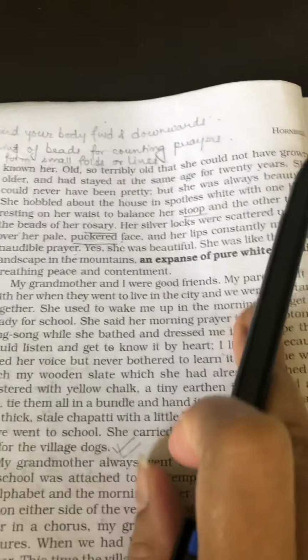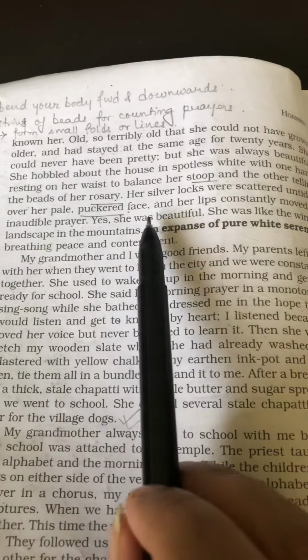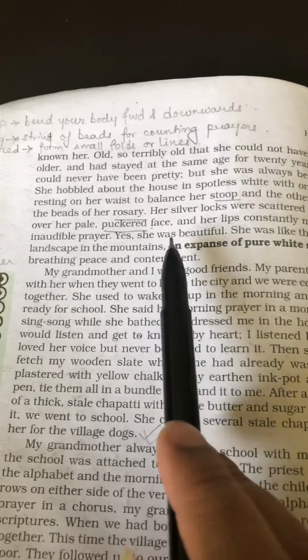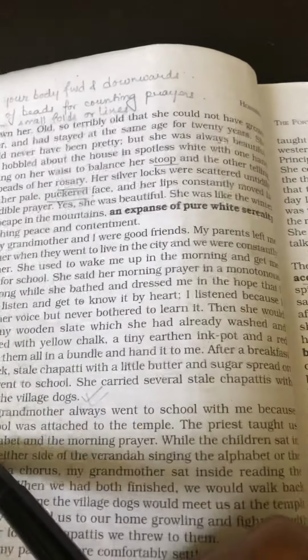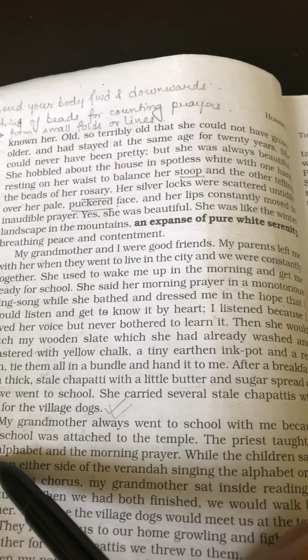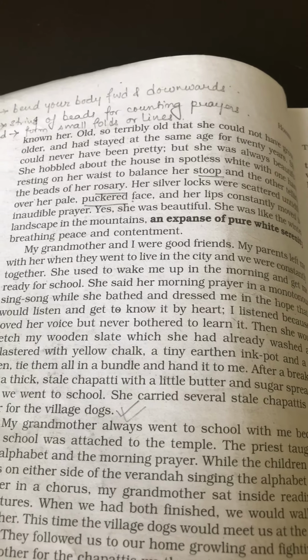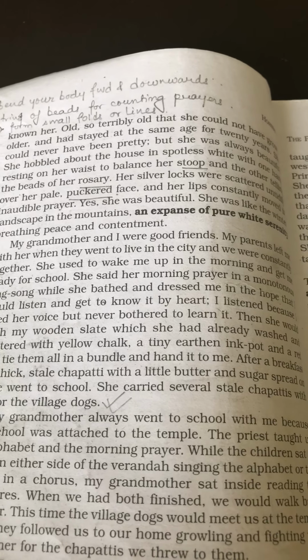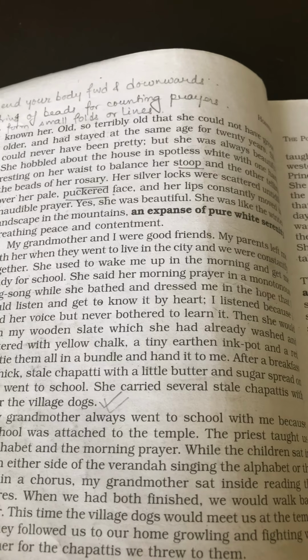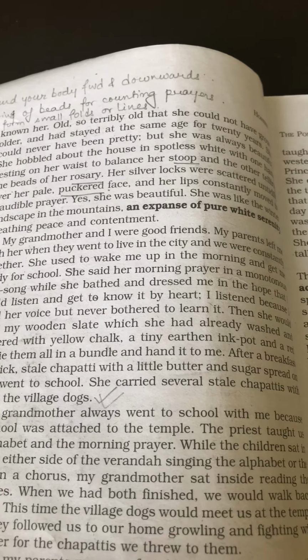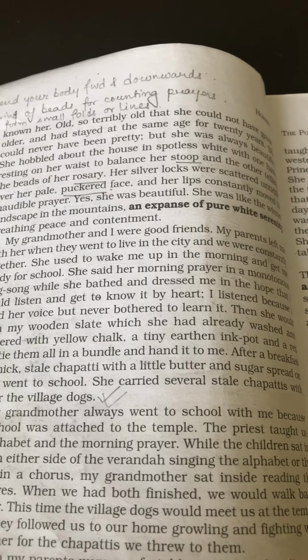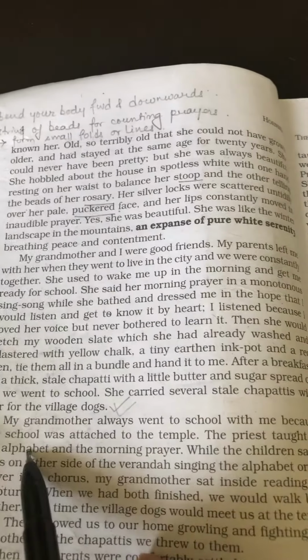Now, students, I must tell you one thing, that from the third paragraph begins the description of the relationship the author was having with his grandmother since he was a child, and how it is growing over the years. From the third paragraph you are going to learn about that.